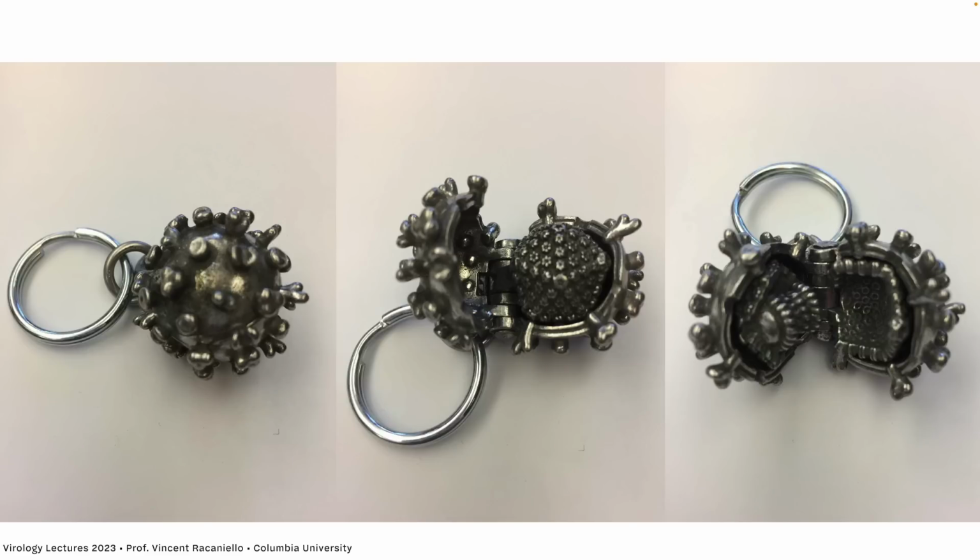So I have a bunch of these herpes virus keychains. Every year somebody gives me one. I have a lot of them.